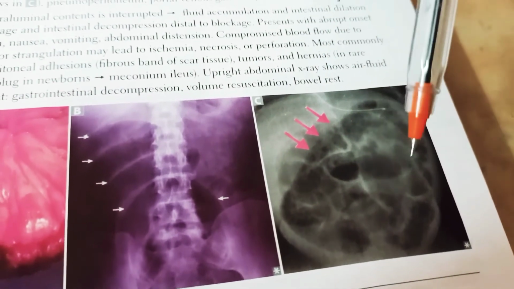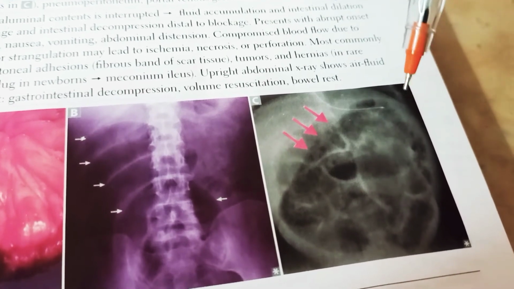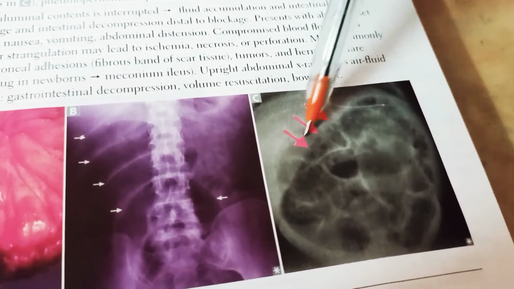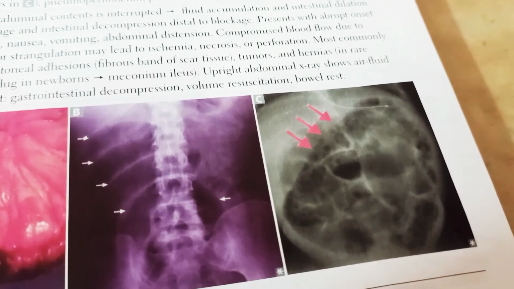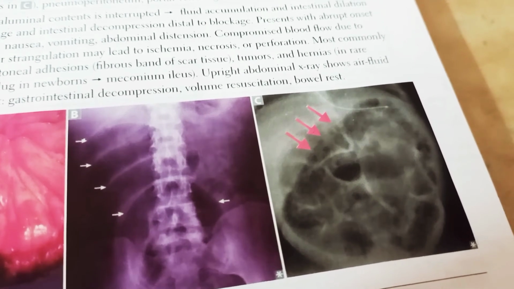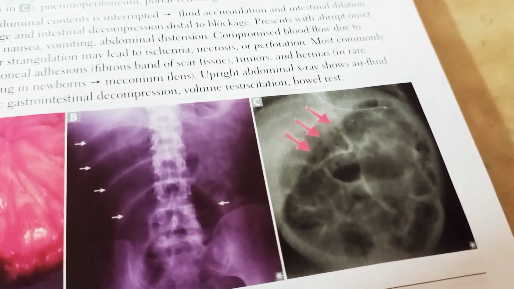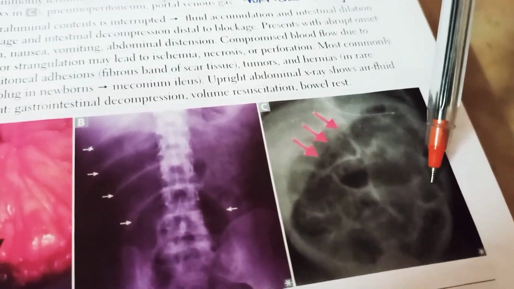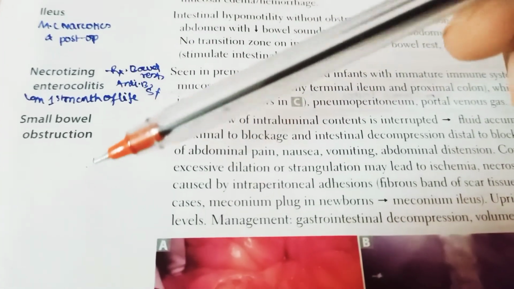which can lead to pneumatosis intestinalis, that is air into the intestine wall. You can see here pneumatosis intestinalis, and also you can see pneumoperitoneum, air into the peritoneum, portal venous gas. Risk factors are enteral feeding and bacteria.